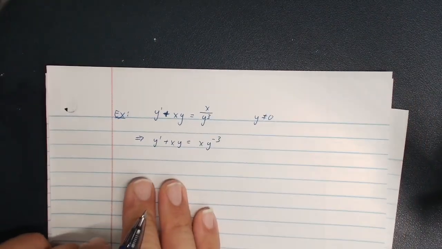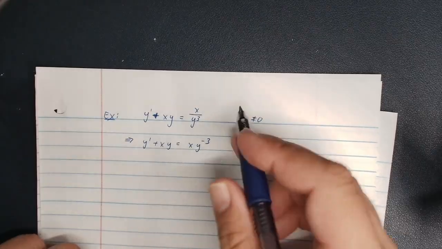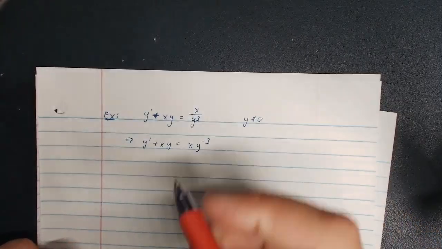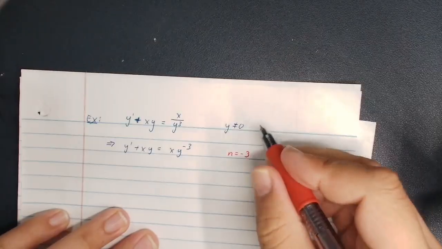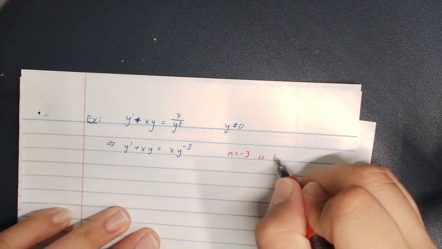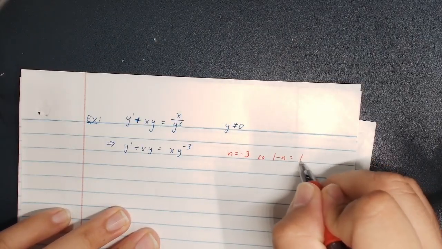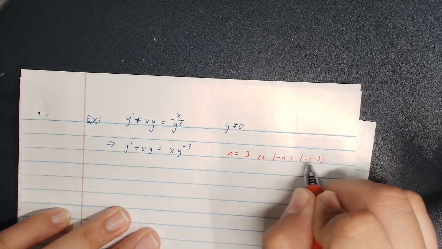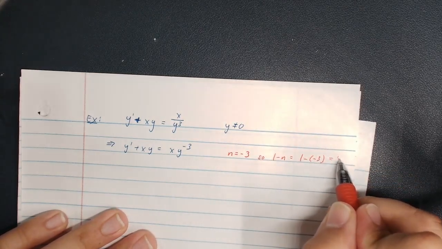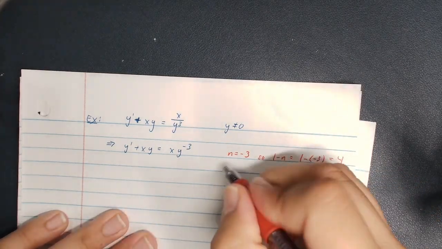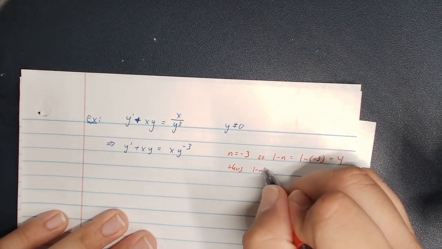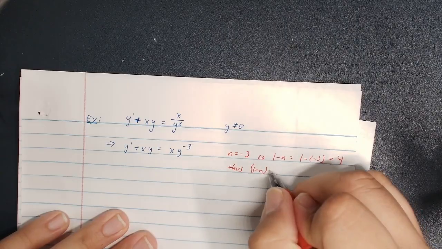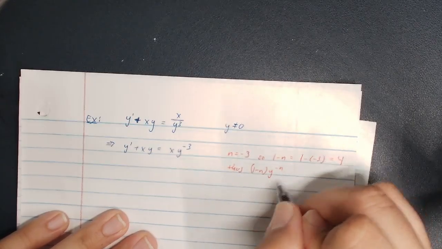All right, so here our n will be negative 3. Which means 1 minus n is going to be 1 minus a negative 3, 1 plus 3, that's 4. Thus, 1 minus n times y to the minus n, that's what our technique says we're multiplying by.